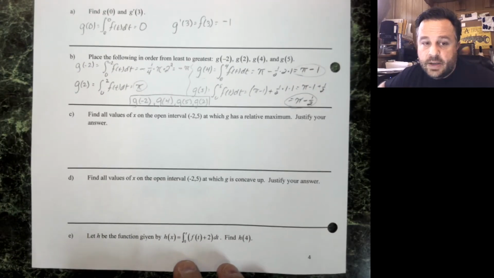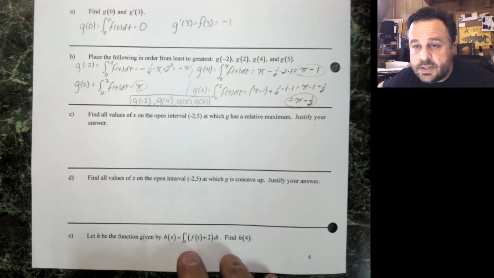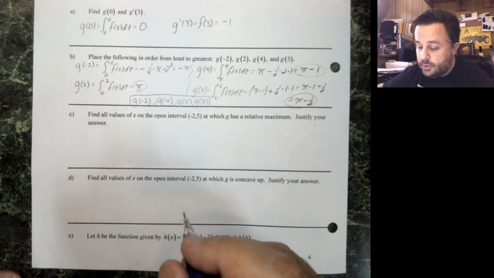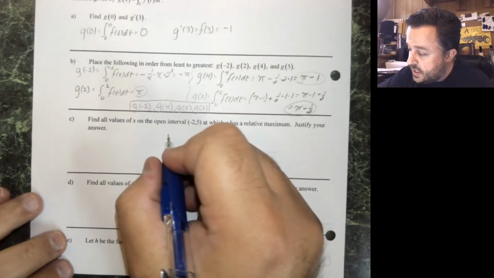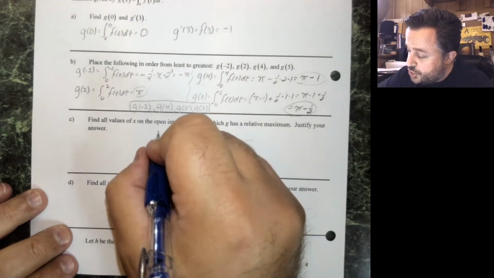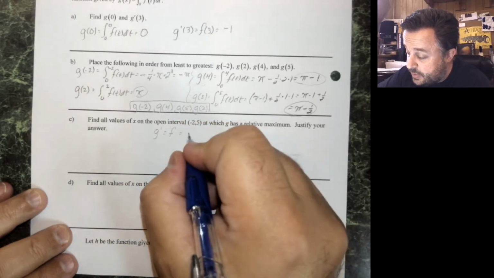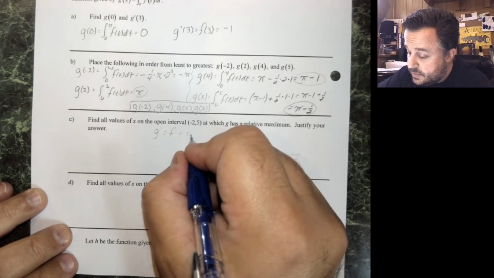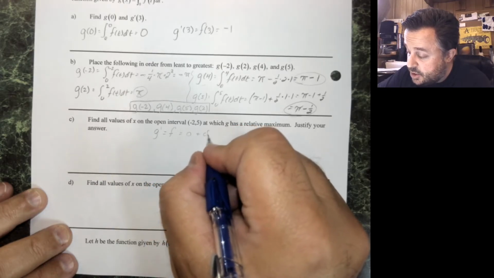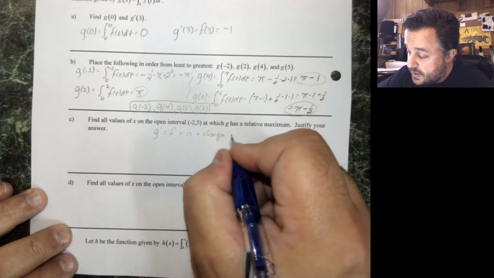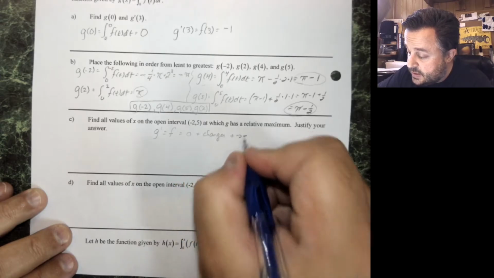C, find all the values of x on the open interval -2 to 5 at which g is a relative maximum. So again, what we're looking for here is where g prime, which is f, is 0 and changes from positive to negative.